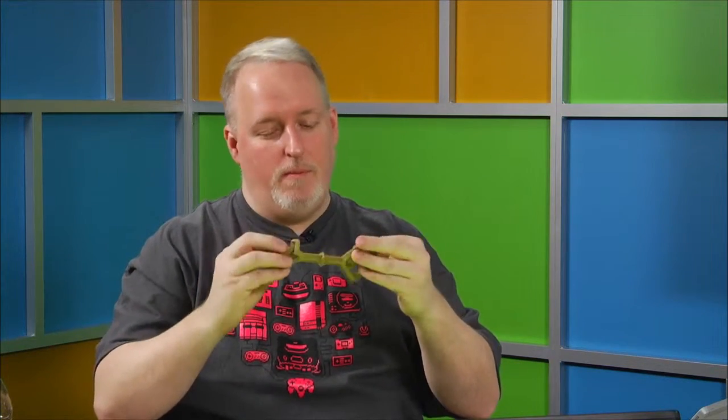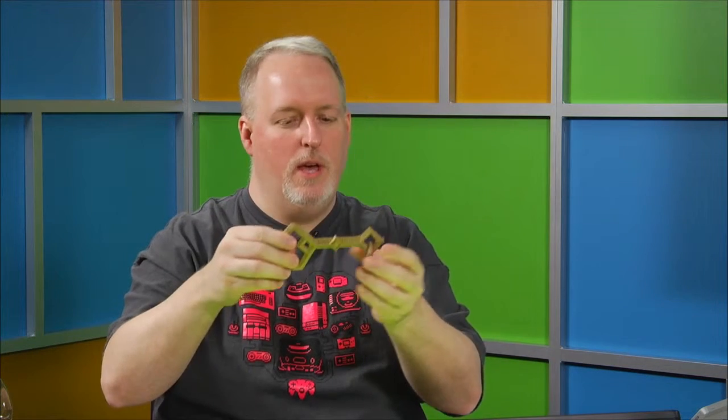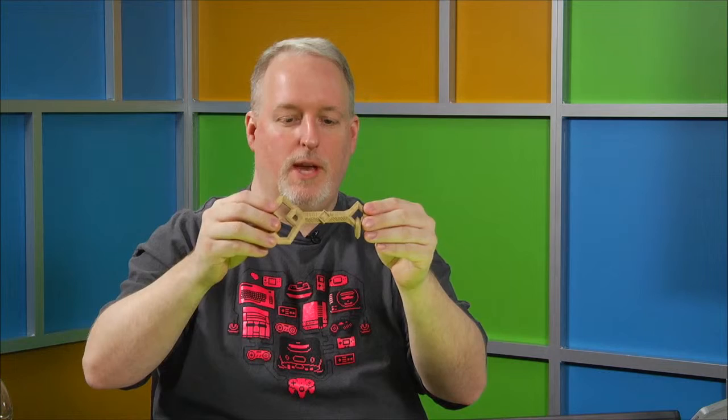We won't capture really the level of detail here unless maybe we hold it up to that camera afterwards. But this is very cool, and for the type of technology that we're looking at, for the way that it's printed, this is very detailed, right?